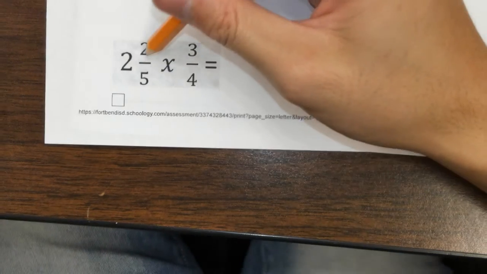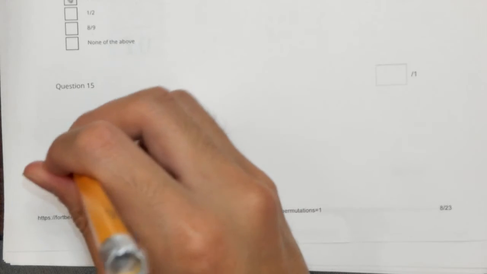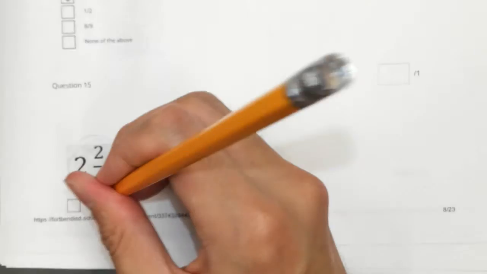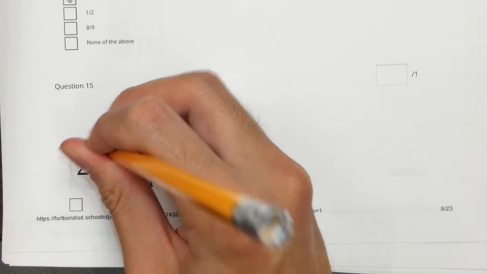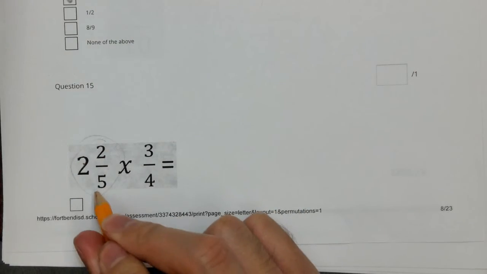Here, number 15, we have a multiplication problem. 2 2/5 times 3/4. Alright, well, you just multiply across, but the thing is, this is a mixed number, and I can't work with that. I need to turn it into an improper fraction. So to go from a mixed number to an improper fraction, I just multiply the big old number outside with the number on the bottom.